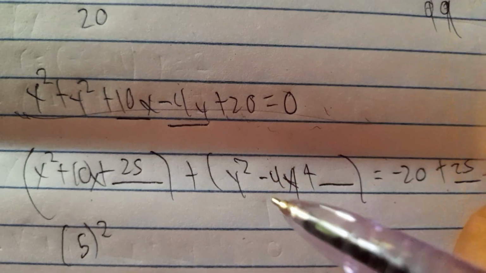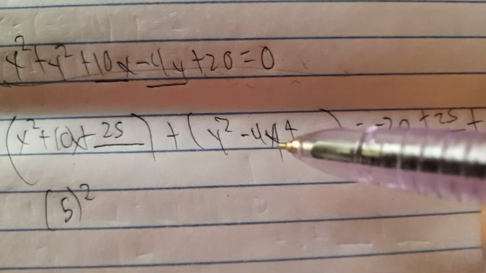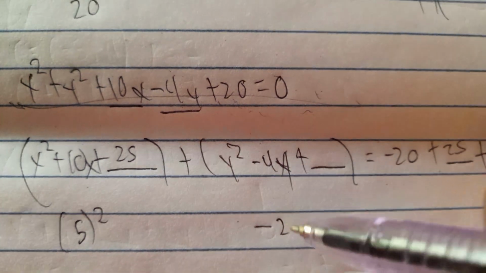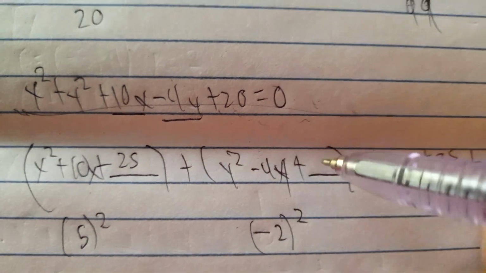Then you do the same thing on the y. Negative 4 divided by 2 is negative 2, then squared will become 4. So 4.